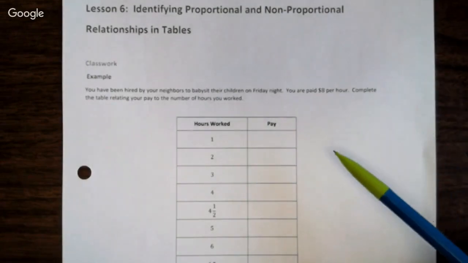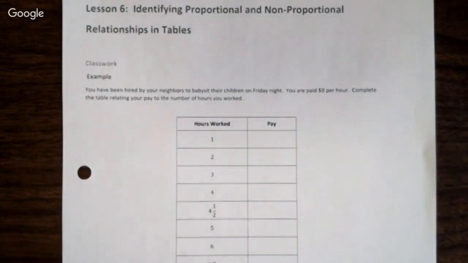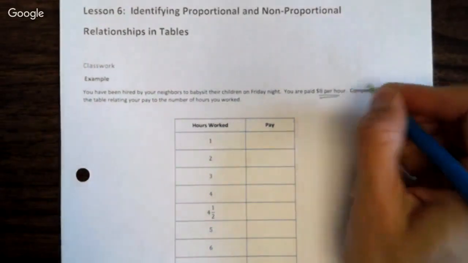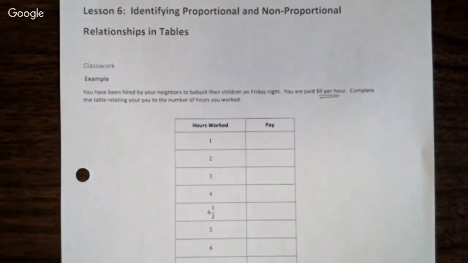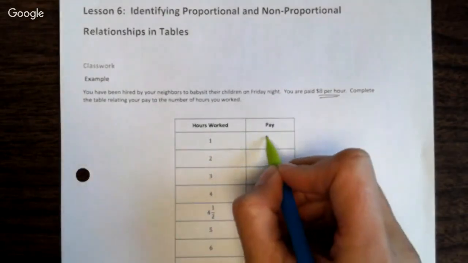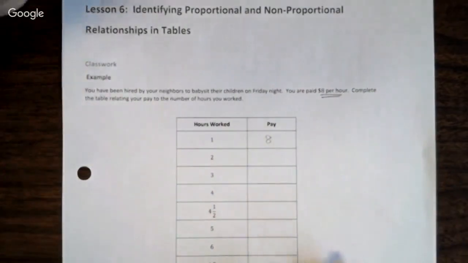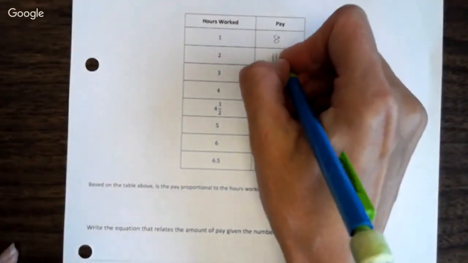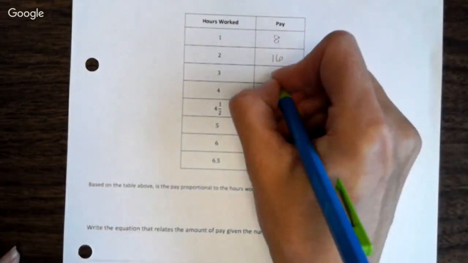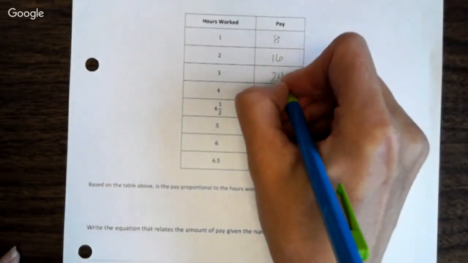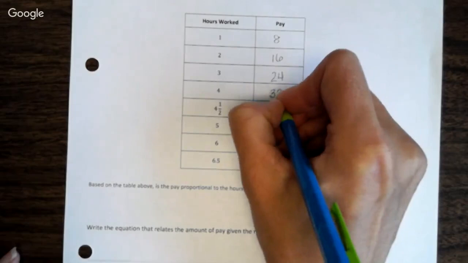Example 1 says you have been hired by your neighbors to babysit their children on a Friday night. You're paid $8 per hour. So complete the table relating your pay to hours. Okay, so if you're paid $8 for every 1 hour, let's fill in this chart. If you work 2 hours, you're going to get paid $16. 3, you would get paid $24. 4, you would get paid $32.